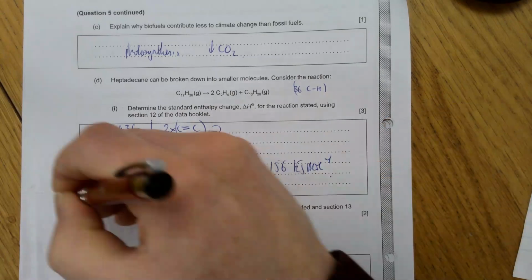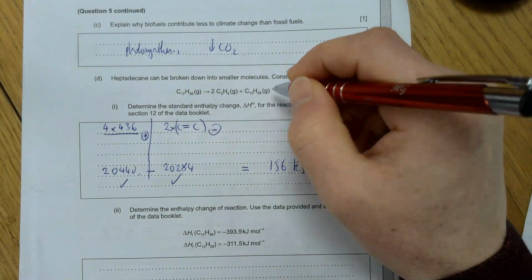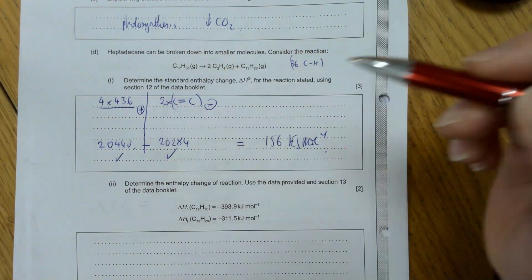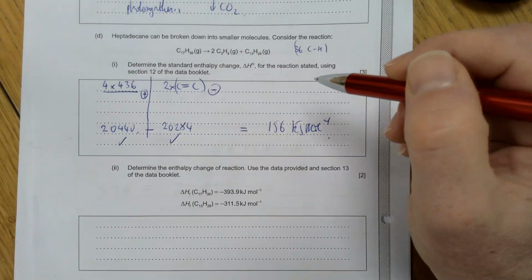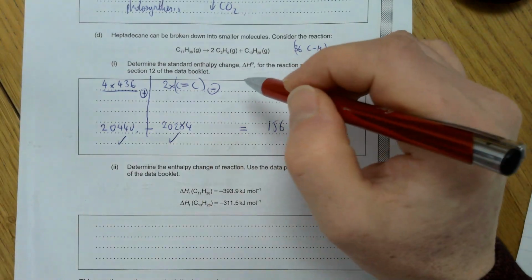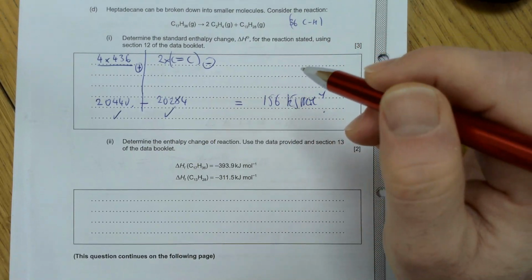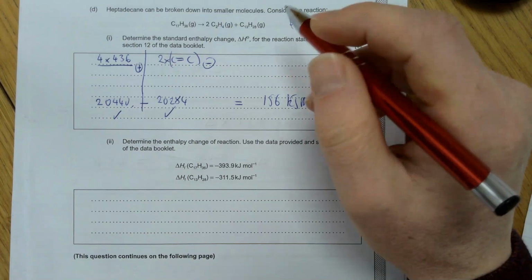But please, this question comes up so much, and I've sort of rushed through that question a little bit. I'm going to spend ages totting up all of that in this question. But you've got to be really confident doing bond energy calculations. You are able to do them, every single one of you. You must go into the exam knowing how to do them.